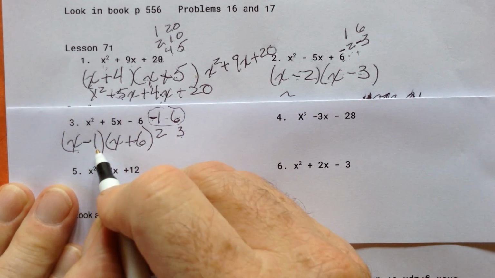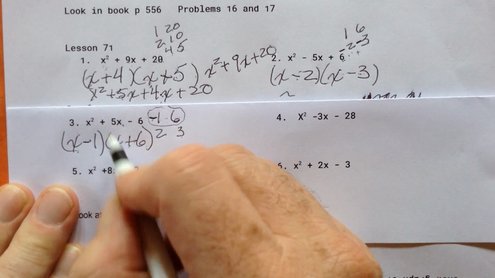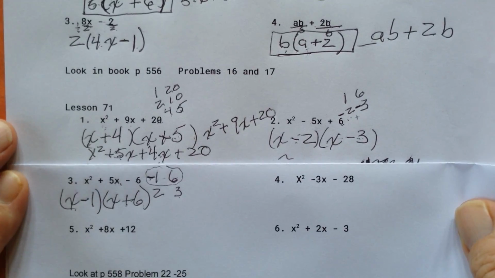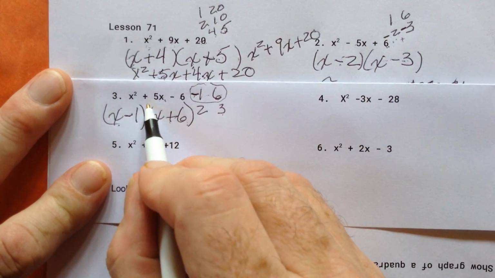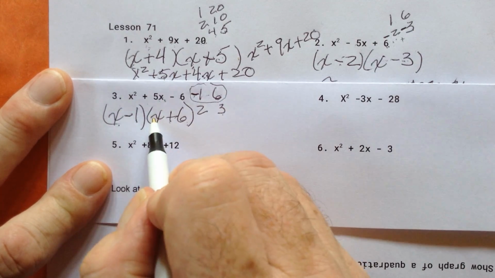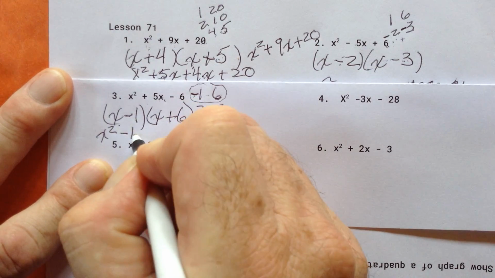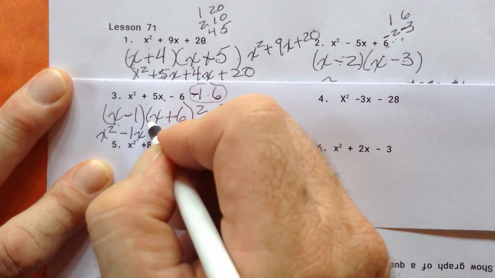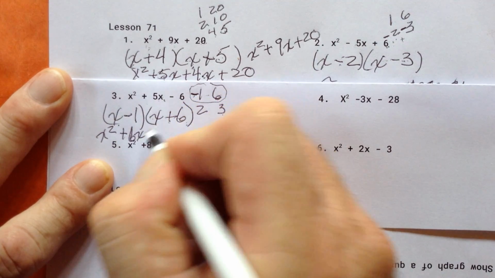So if I go x minus 1 times x plus 6, it'll end up being like this. If you do the distributive like we did in 69, you'll end up with x to the second plus 5x minus 6. Because if you go ahead and do it, x times x is x squared, then x times a +6, so that's 6x.